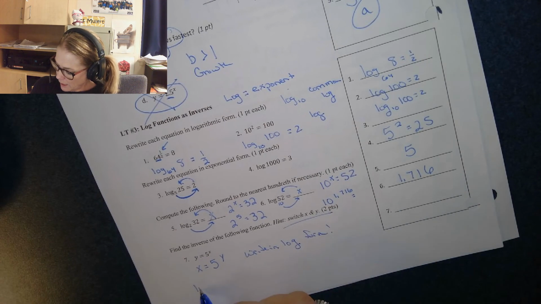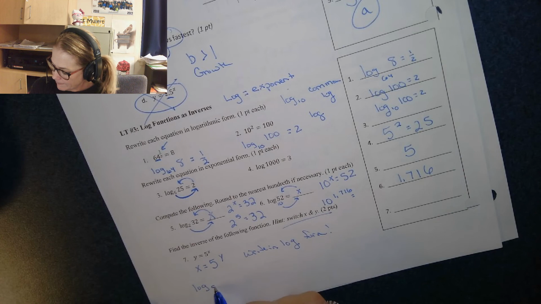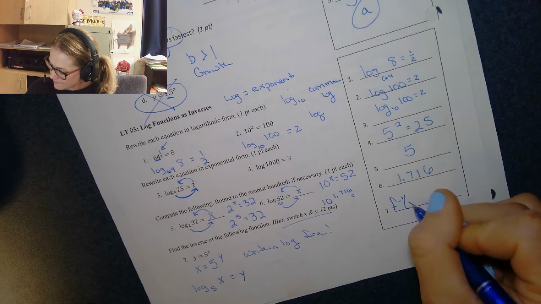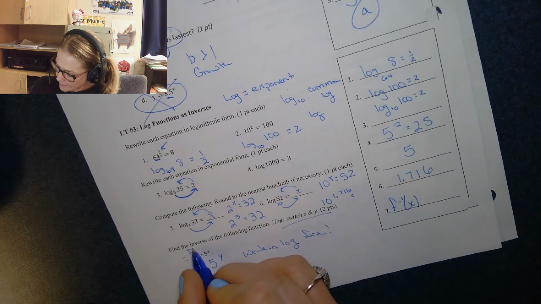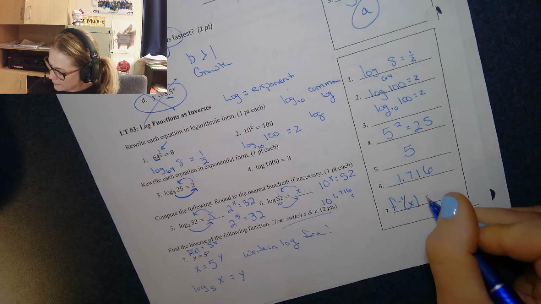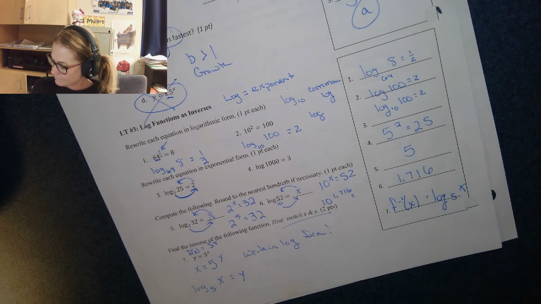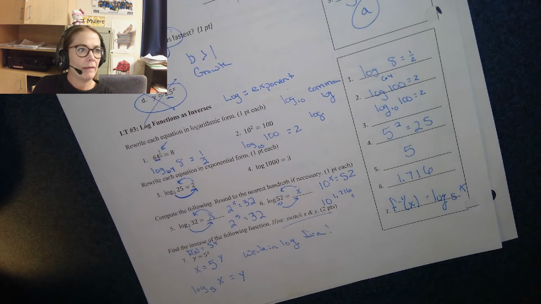Okay, so log base is base. Log always equals exponent, and then that would be x. And there you go. So the inverse here, as if this were f of x equals 5^x, the inverse here would be log base 5 of x.